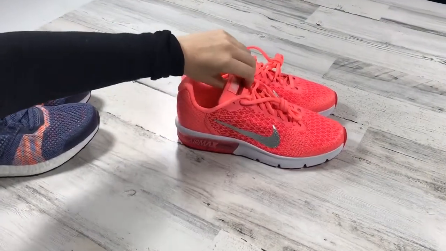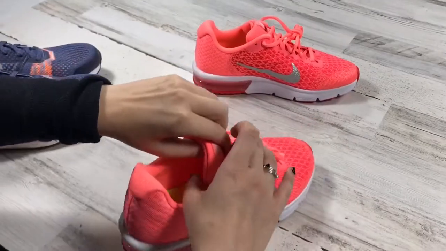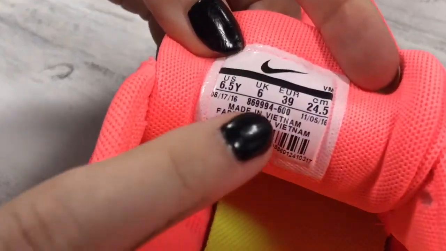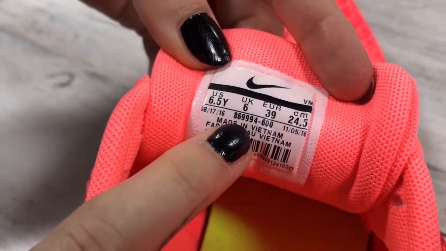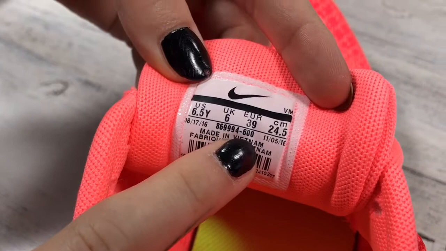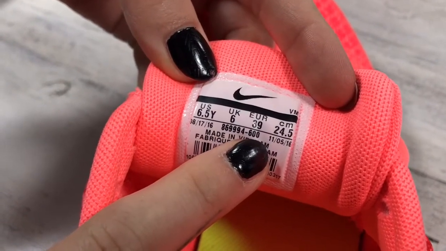Now let's do the Nike shoe. So in the Nike, you're gonna find the inside tag, and here you're looking for the 9-digit number right below the sizing. So this one, it is 869994-600.